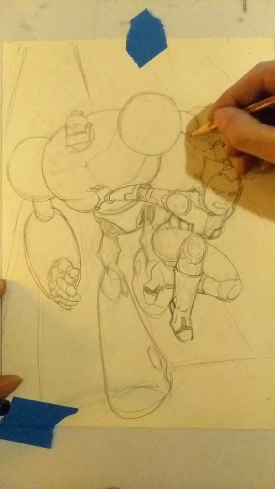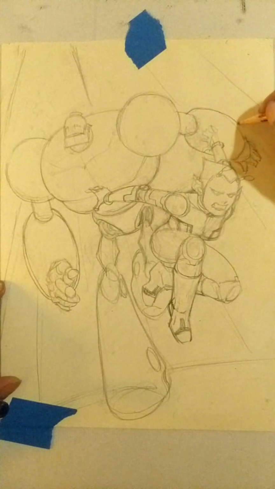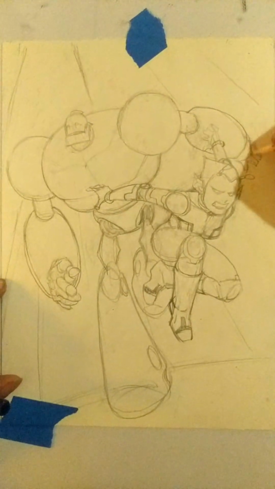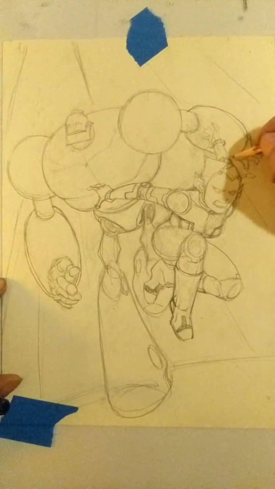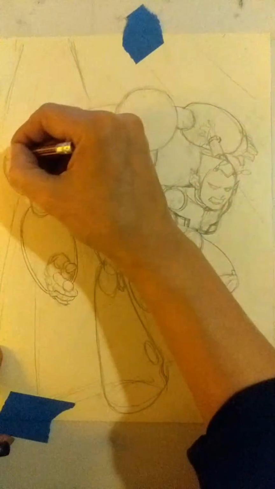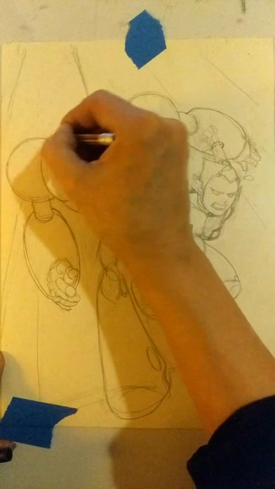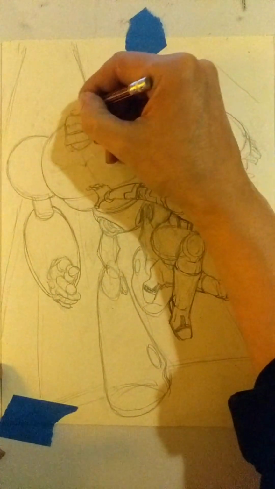I think it's fun and kind of sharpens your eye and your skills and your muscle memory, as well as your visual library.